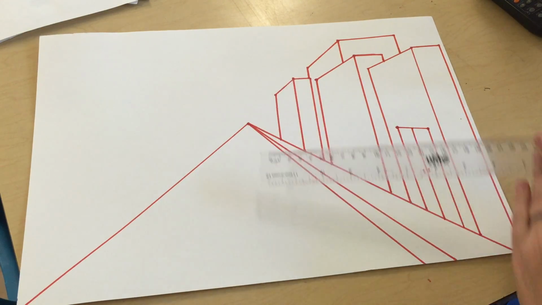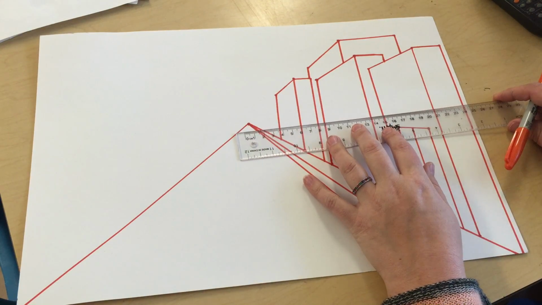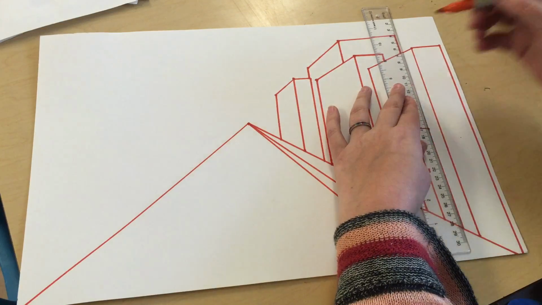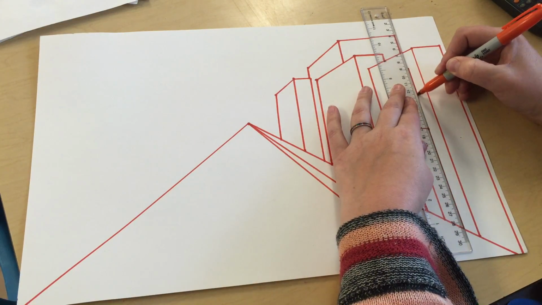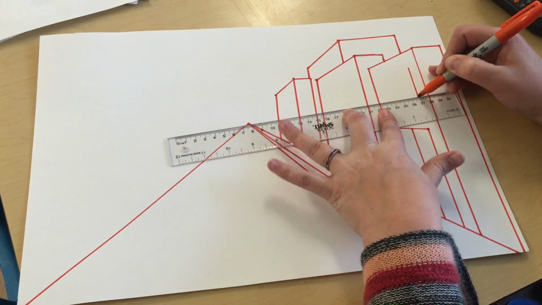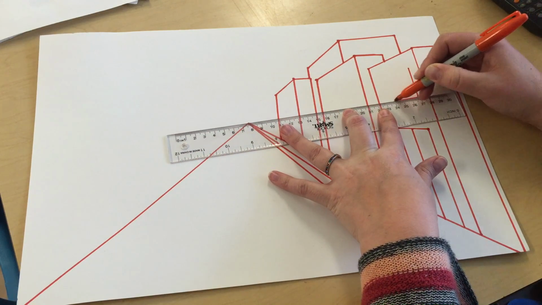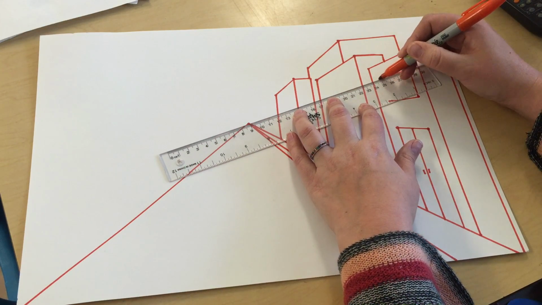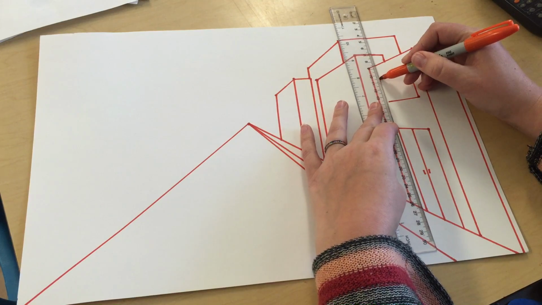To do a window, you need to make sure the top and the bottom sill of the window are pointing to the vanishing point. So I'm going to do a straight line on the side, to the vanishing point for the bottom, to the vanishing point on the top, and then straight over here.